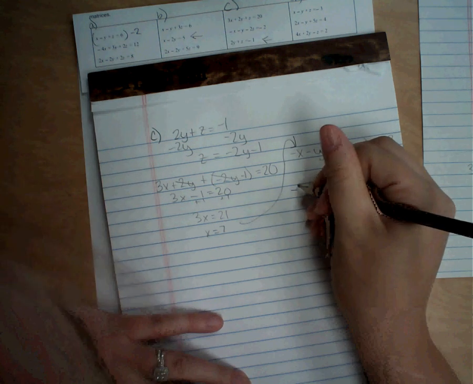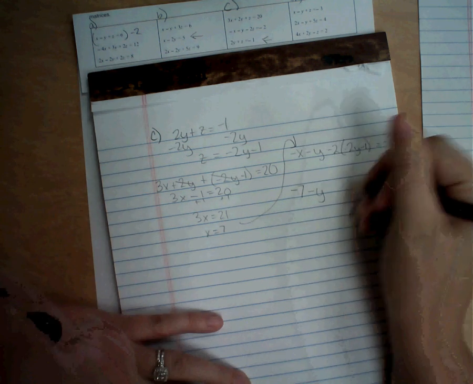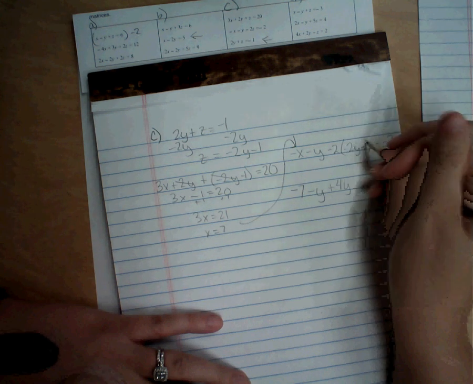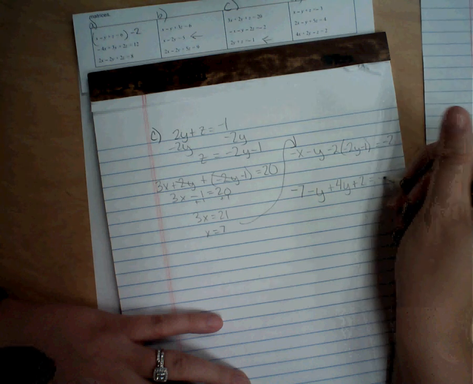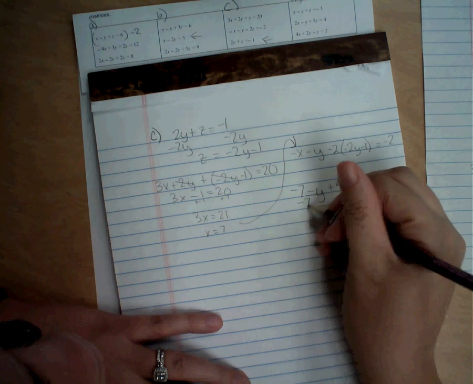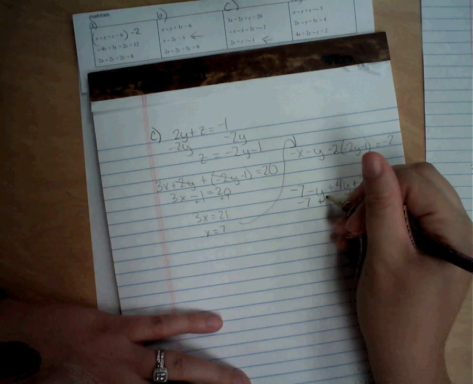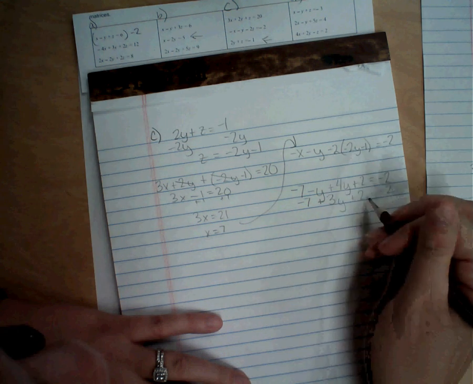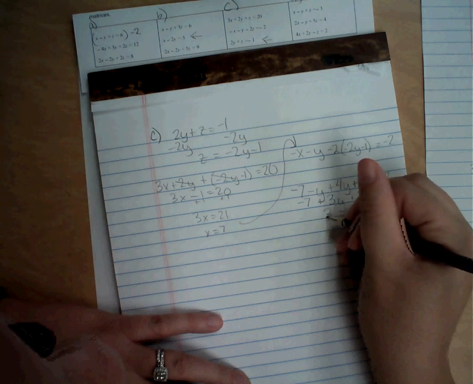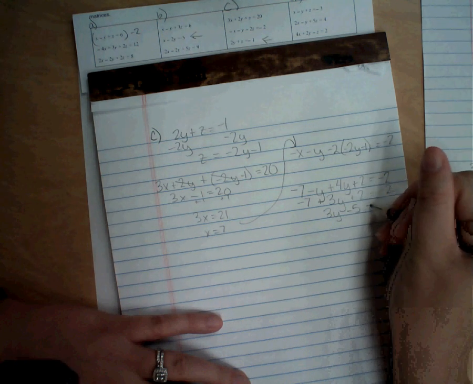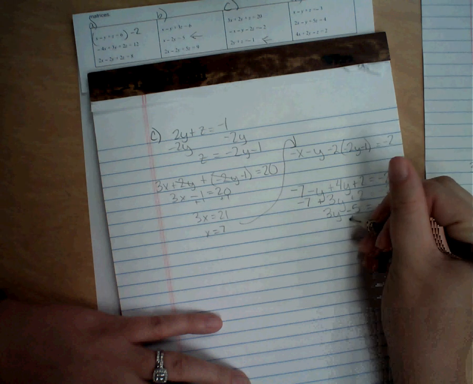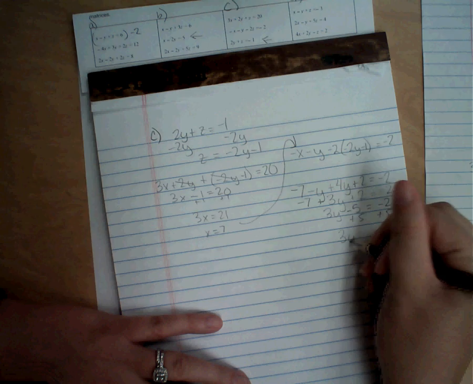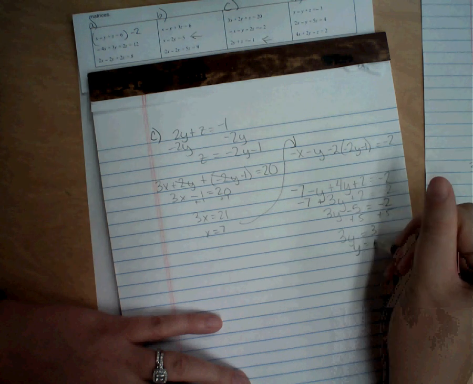So negative 7 minus y. Negative 2 times negative 2y is a positive 4y. Negative 2 times negative 1 is a positive 2, is equal to negative 2. So negative 7, negative y plus 4y is a positive 3y, plus 2 is equal to negative 2. Going to combine my like terms. So I have 3y minus 5 is equal to negative 2. Add 5 to both sides. 3y is equal to 3, so y is equal to 1.